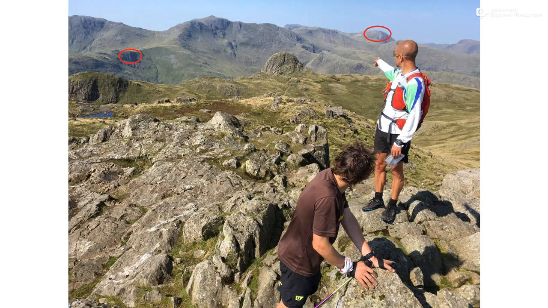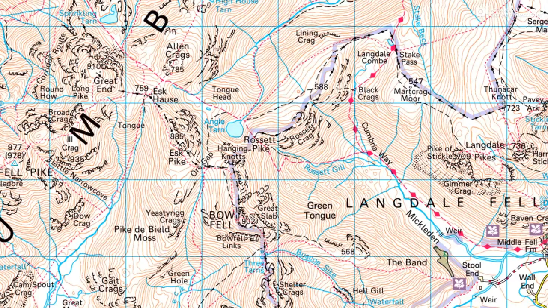So can we see that to start with? Well, for people who are familiar with the Langdale Pikes, that feature that I first mentioned will stick out as being Pike of Stickle. So you can see that little ring contour there.